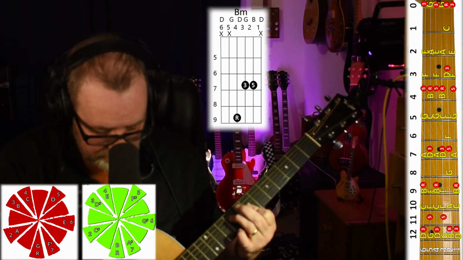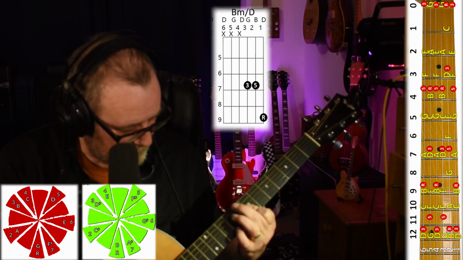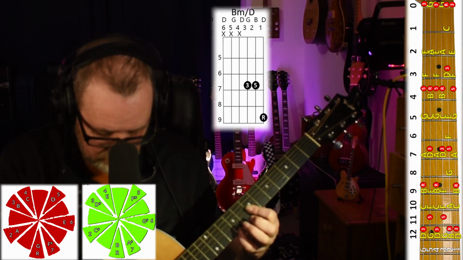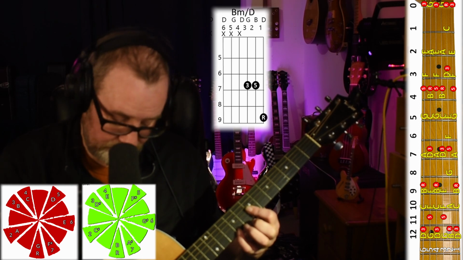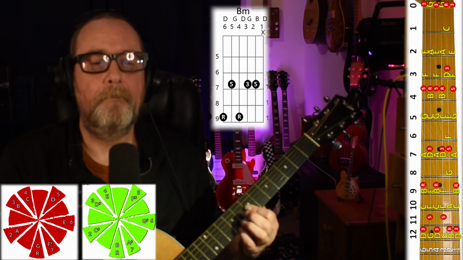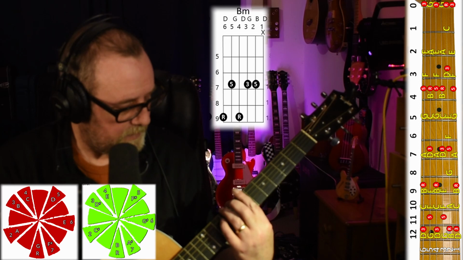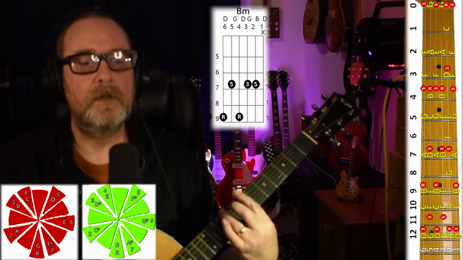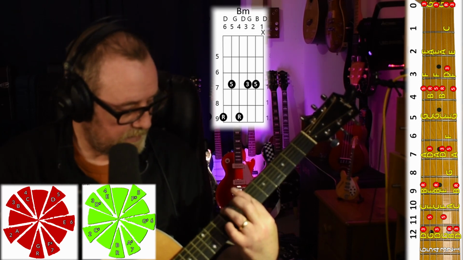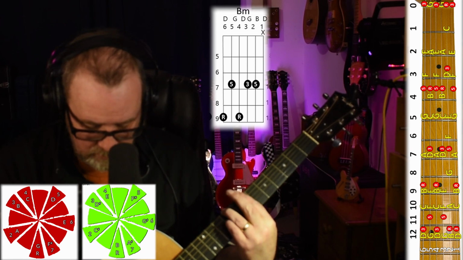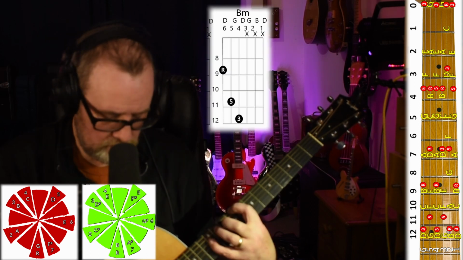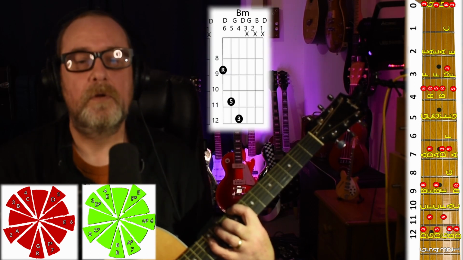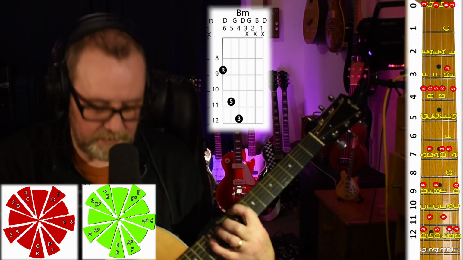Because these two strings are tuned the same, i.e. an octave apart, I could do it that way and go 3, 5 root, create a second inversion, a first inversion, sorry. Let's see, we could probably do that across like that as well. So having the root on the E string, root 5, 3, we can get there.